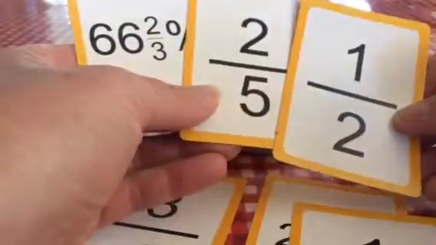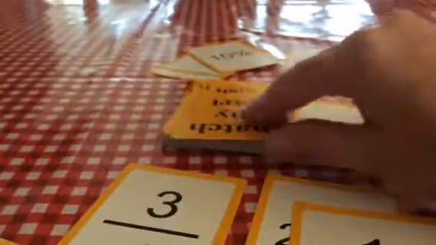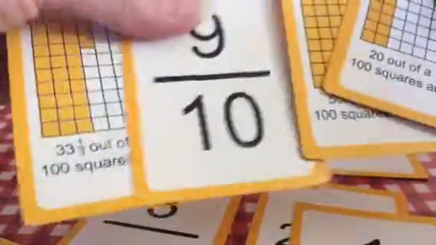1/2, 2/5. Okay. This number is equivalent to 2/3. 66 and 2/3% is 2/3. Nothing that I can see here. So they have to pass on theirs. Back to this person. Still nothing, so they're drawing. And this is how the game works. So you keep trying to match with this or a match within your hand or a whole amount within your hand.